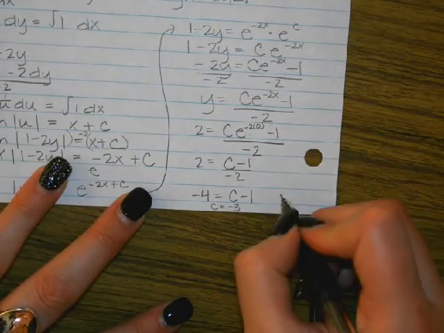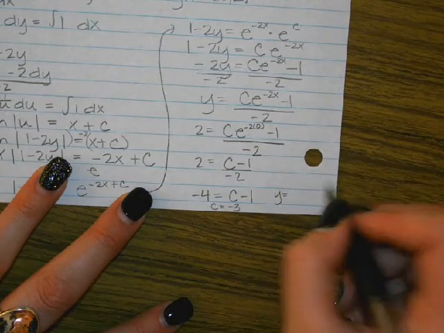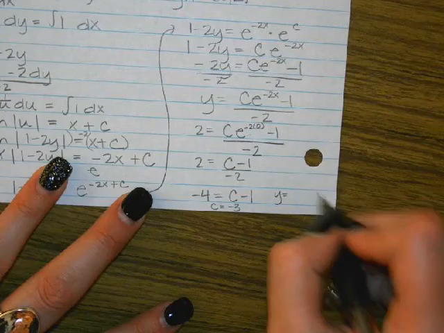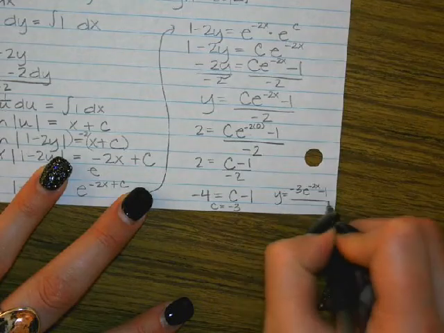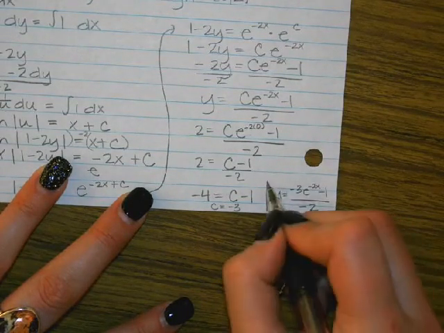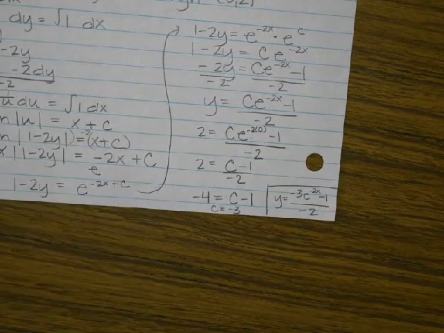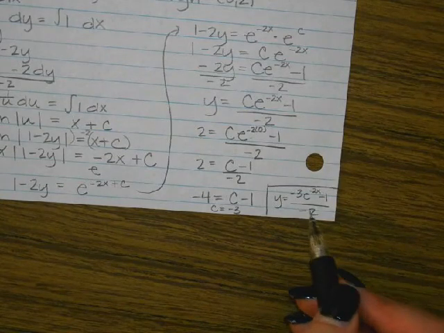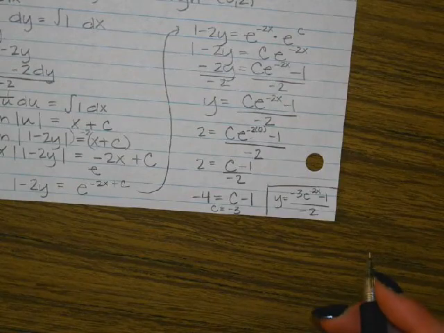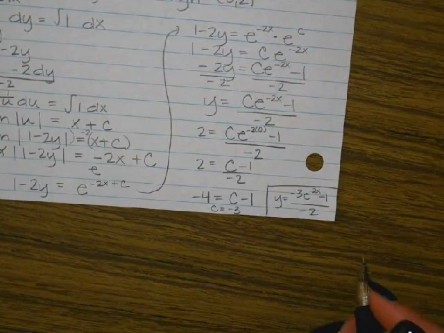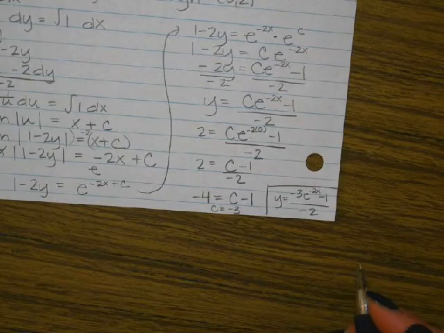Whew. Okay, so our specific answer that goes through that point is going to be negative 3e to the negative 2x minus 1, all divided by negative 2. And you might be noticing that's an awful lot of negatives, right? So it's possible, let's say you were doing this as a multiple choice problem on an exam and this answer was not in there. Do you know what answer would have been in there if they canceled out all the negatives? Every sign would switch, yeah.